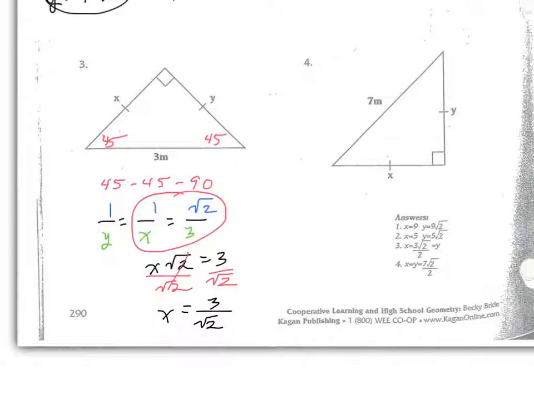So you remember how we rationalize that? Whatever the radical is in the denominator, in this case it's rad 2, you're going to multiply both the top and the bottom by that radical so that we don't have a radical in the denominator. We can have a radical in the numerator, that's okay, but not in the denominator. So in this case I get x equals 3 rad 2 all over 2. If the two numbers that are outside the radical can be reduced, you need to reduce them. But they can't, so this is my value for x.